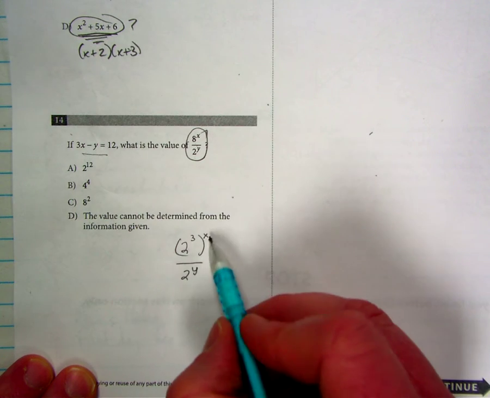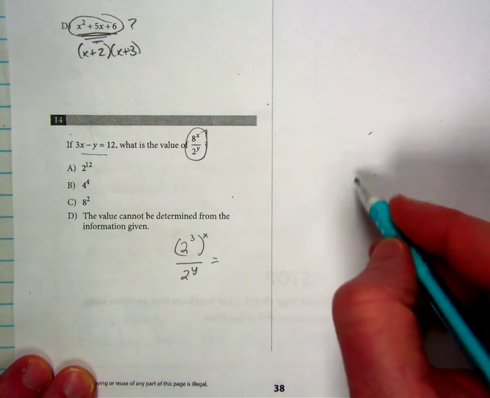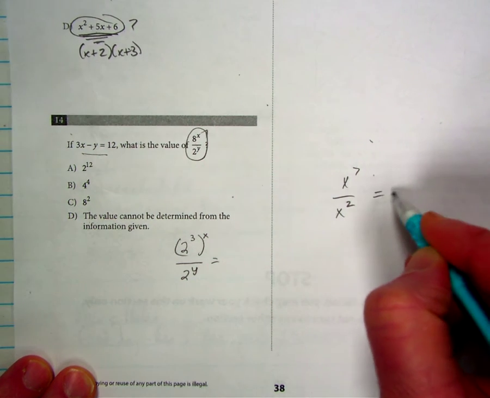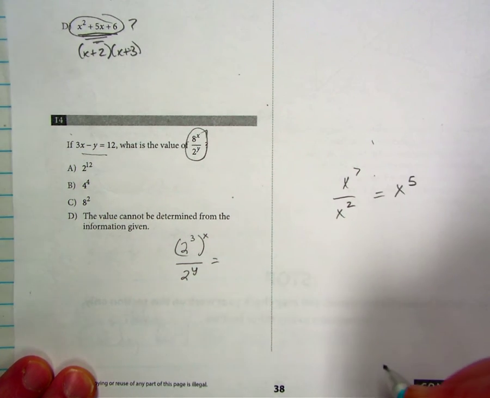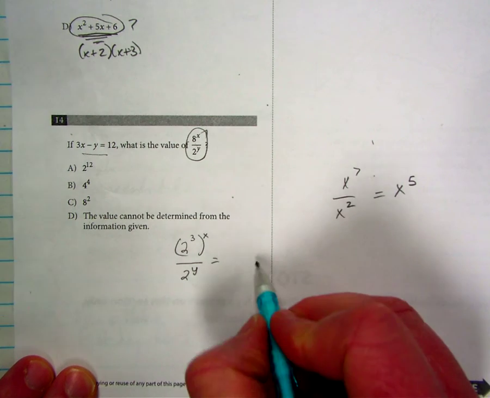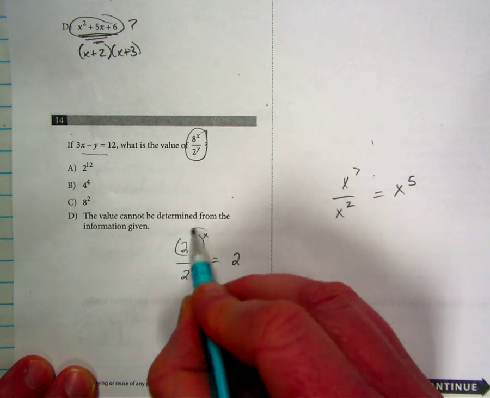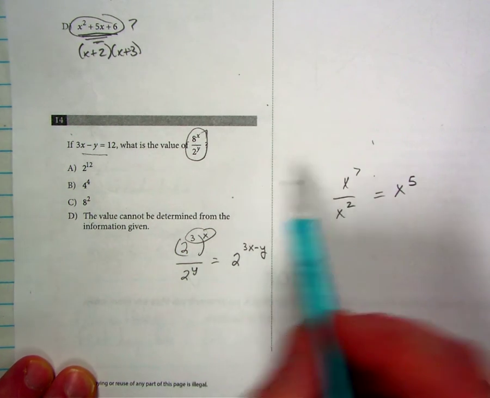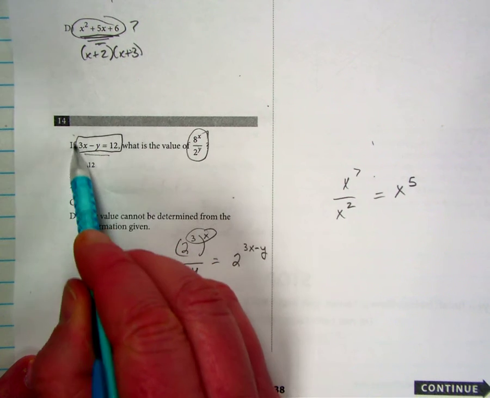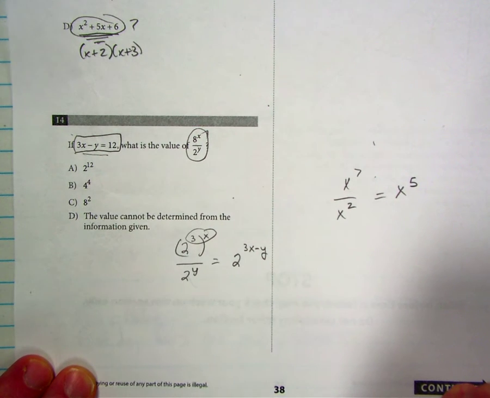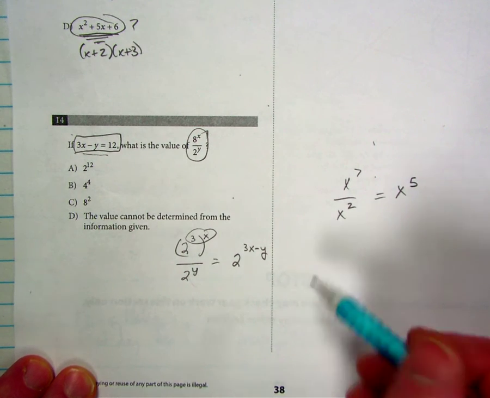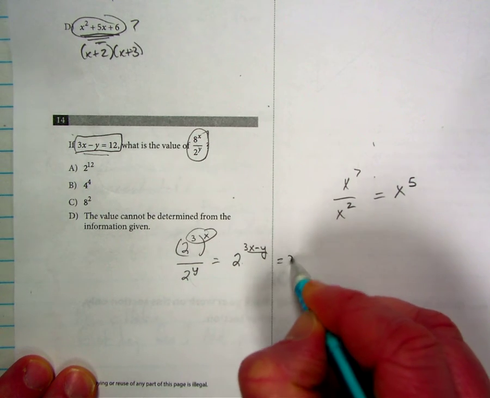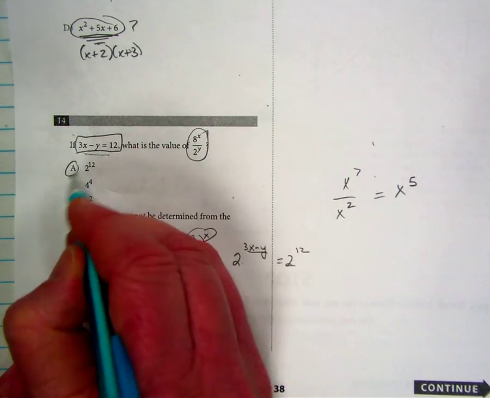And so if you think about your rules of exponents, if you have x to the 7th over x to the 2nd, you subtract those powers and you get x to the 5th. Same thing is true here. This could be rewritten as 2 to the 3x minus y. And so when we look over here, conveniently, the 3x minus y equals 12. So 2 to the 3x minus y, that's the same as 2 to the 12th, and that is your choice.